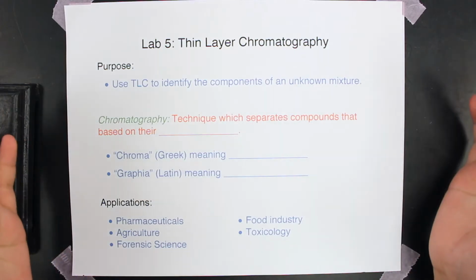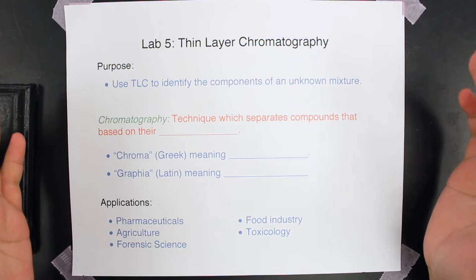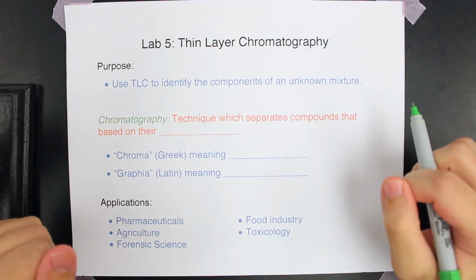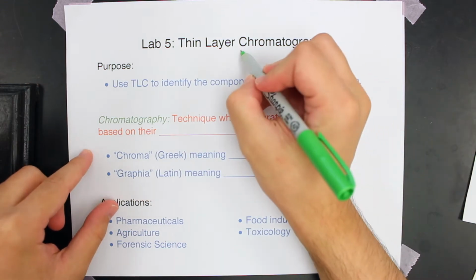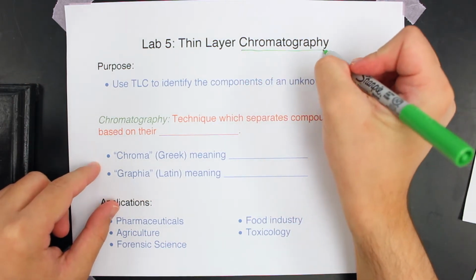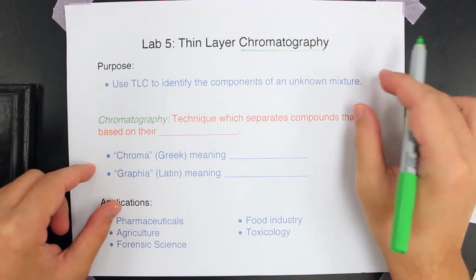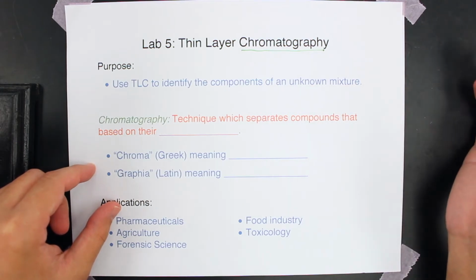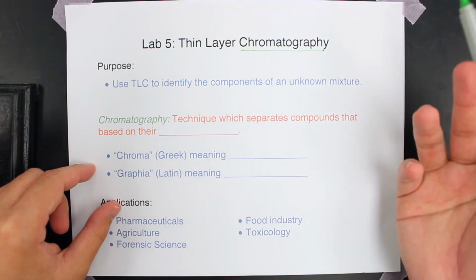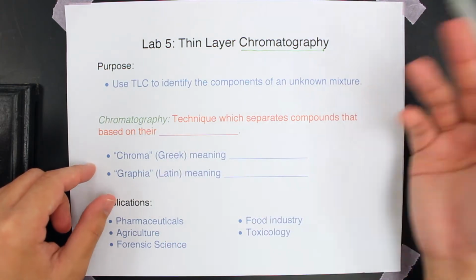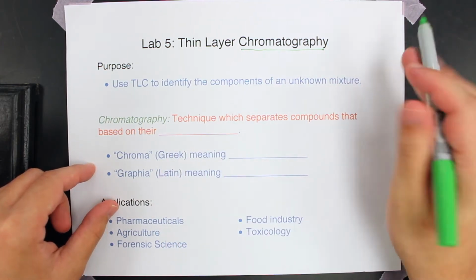Alright, hello everyone and welcome to Lab 5 of our Organic Chemistry series that is online this semester, and this week we're going to be going over thin layer chromatography. So chromatography is the operative word here. That's the technique we're going to be analyzing, and the purpose of today's experiment is to use this technique to identify the components of an unknown mixture. But before we can fulfill this purpose, we have to go over what chromatography is.